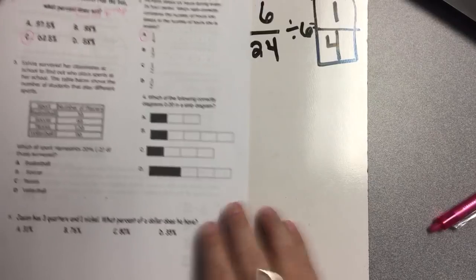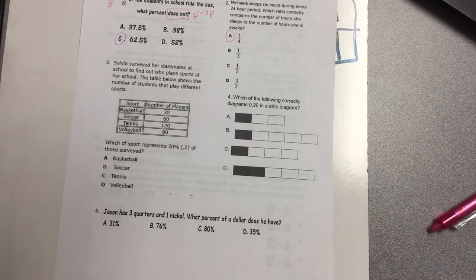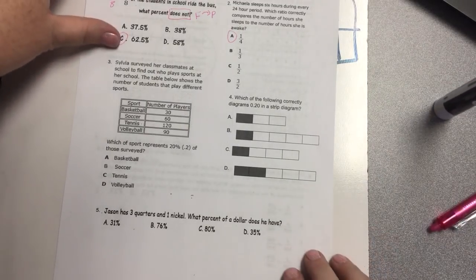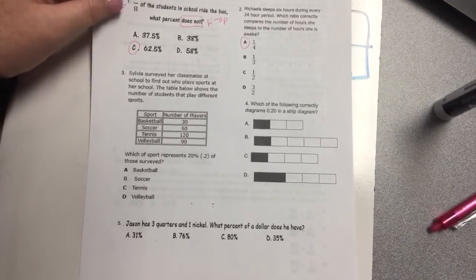Okay, number 3 says Sylvia surveyed her classmates at school to find out who plays sports at her school. The table below shows the number of students that play different sports. 30 play basketball, 60 play soccer, 120 play tennis, and 90 play volleyball. Which of the sports represents 20% or 2/10 of those surveyed? So the first thing that we need to do is find the total number so that we can start filling out our percent proportions.